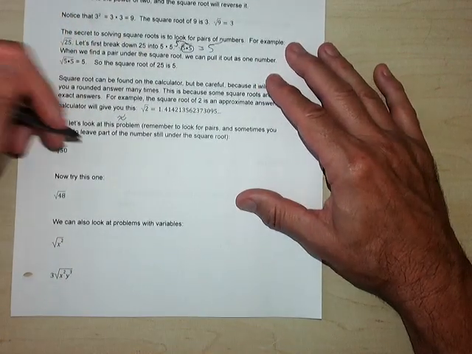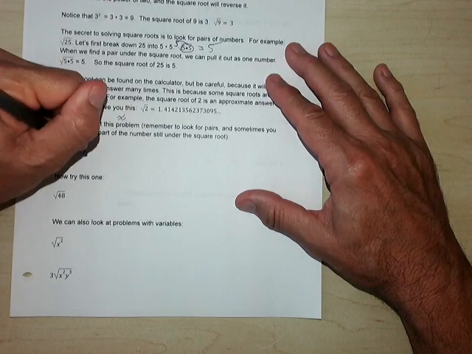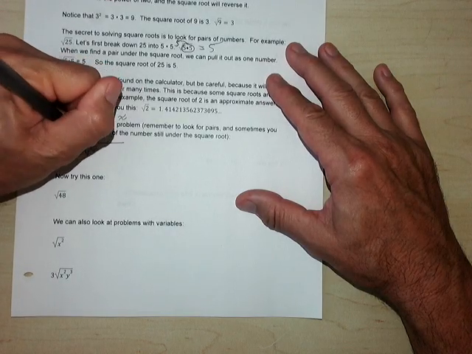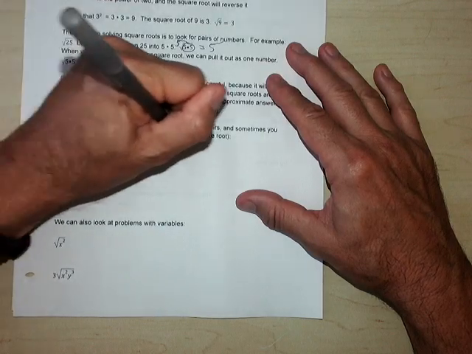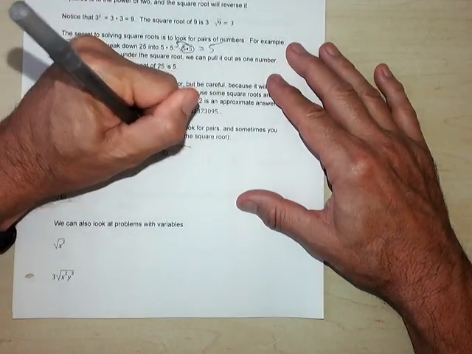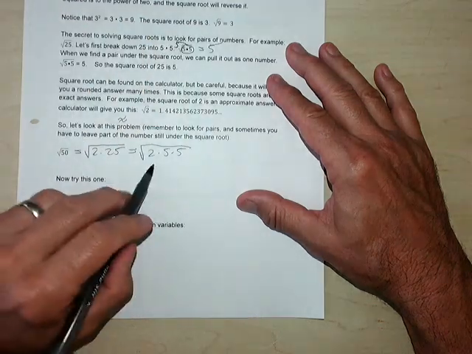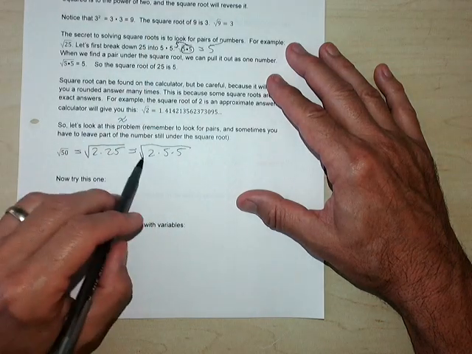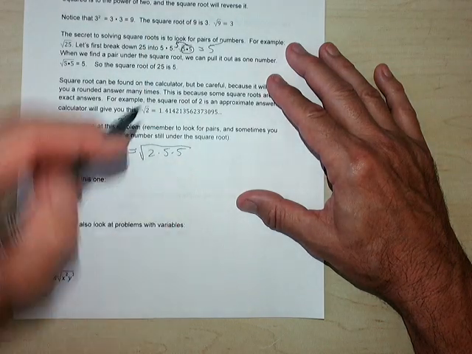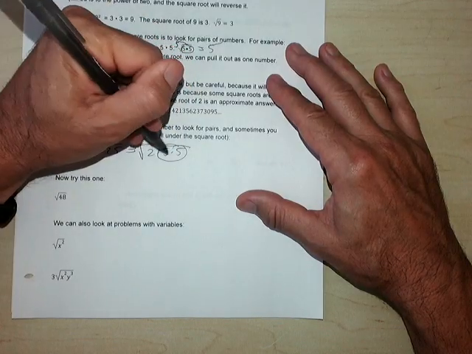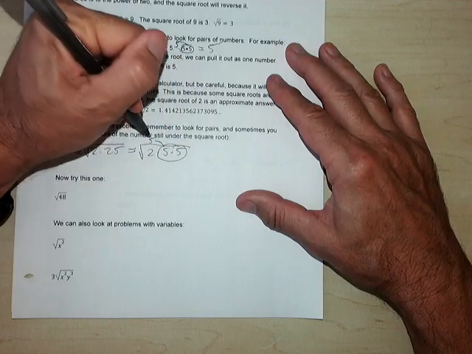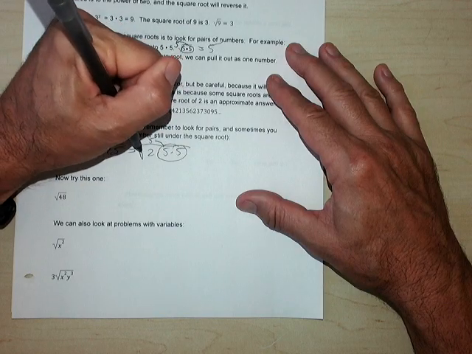So square root of 50. The square root of 50 breaks down to 2 times 25, okay? And then 25 breaks down into 5 times 5. So I've broken down 50 into 2 times 5 times 5. So there are a pair of 5s which I can pull out as one 5. Remember, when I find those pairs, I pull out one of those because it's square root.